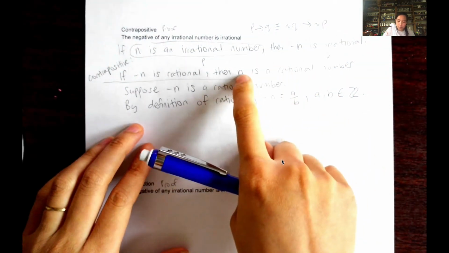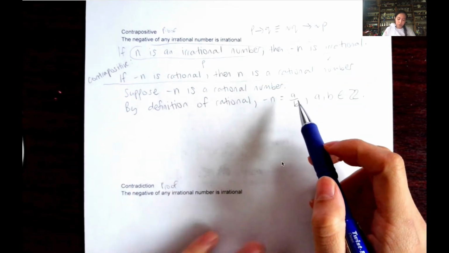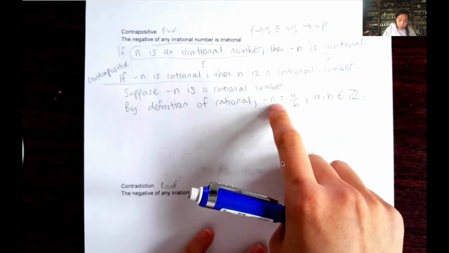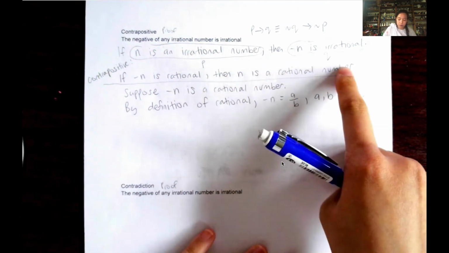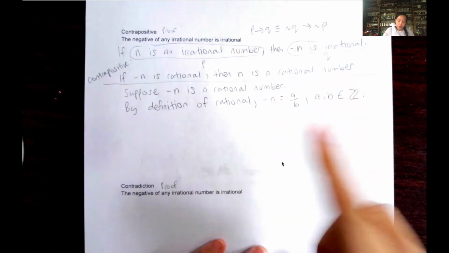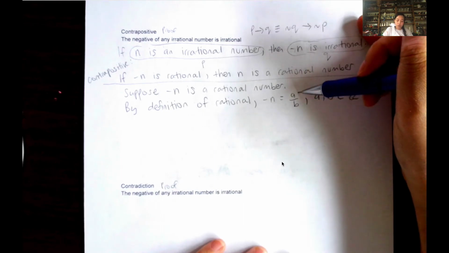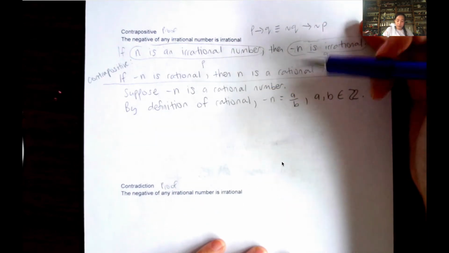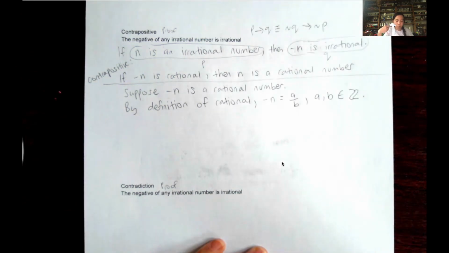Notice that we want to prove that n is a rational number. So we just showed what it means for negative n to be a rational number, but we're going to reuse this definition to show that n is a rational number. So since the definition of rational means a number can be represented as a quotient of two integers, that means n can be represented as a quotient of two integers. So keep that in mind as you're writing the proof.